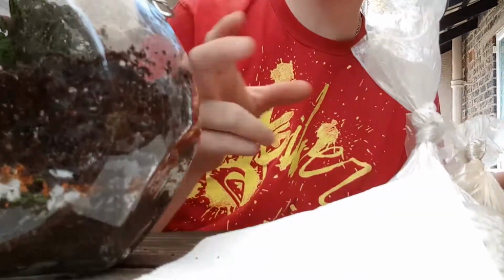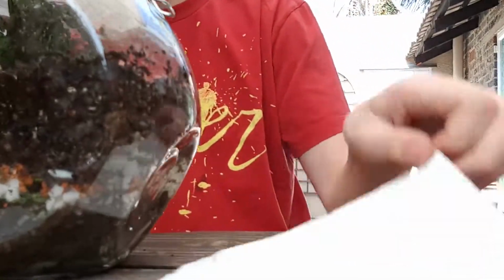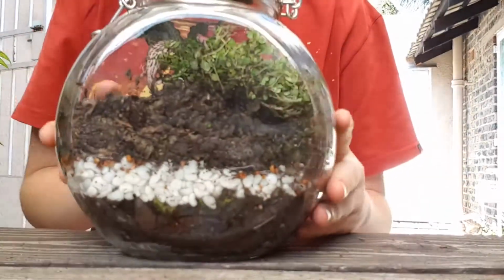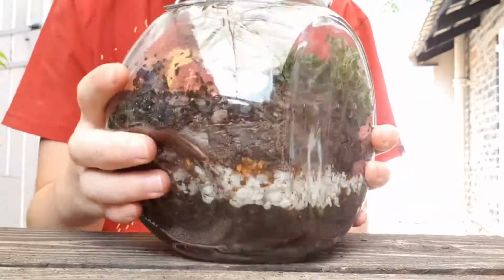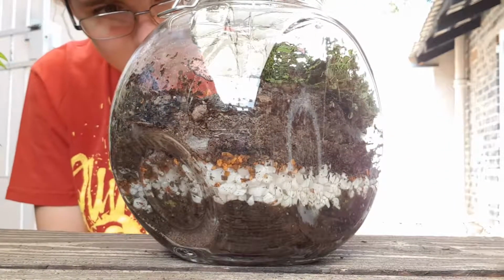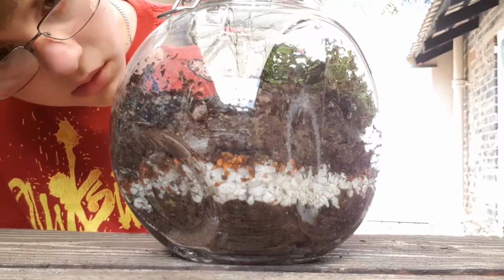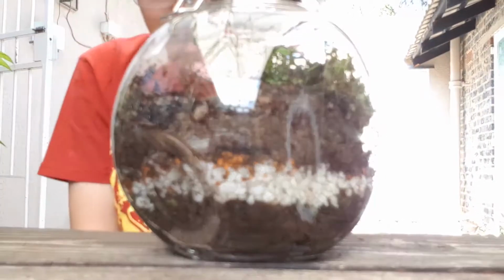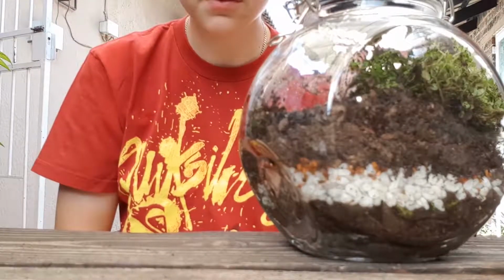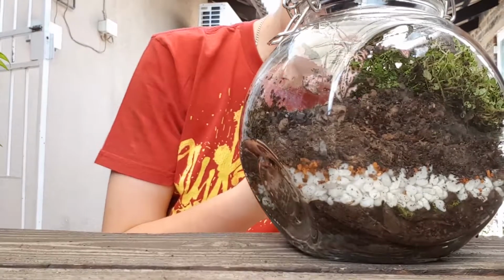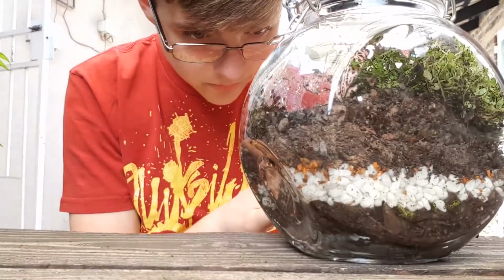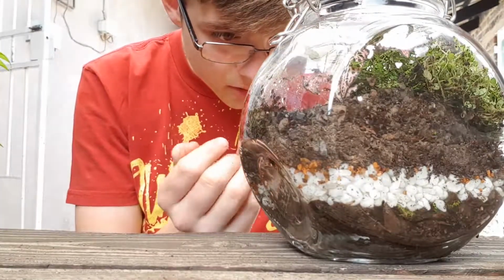And that's it, really. So here is our little terrarium. I'm not sure if there are any insects or anything in here. I doubt it. 100%. There is a 100% chance of there being bacteria, maybe viruses, just a whole bunch of microorganisms actually.